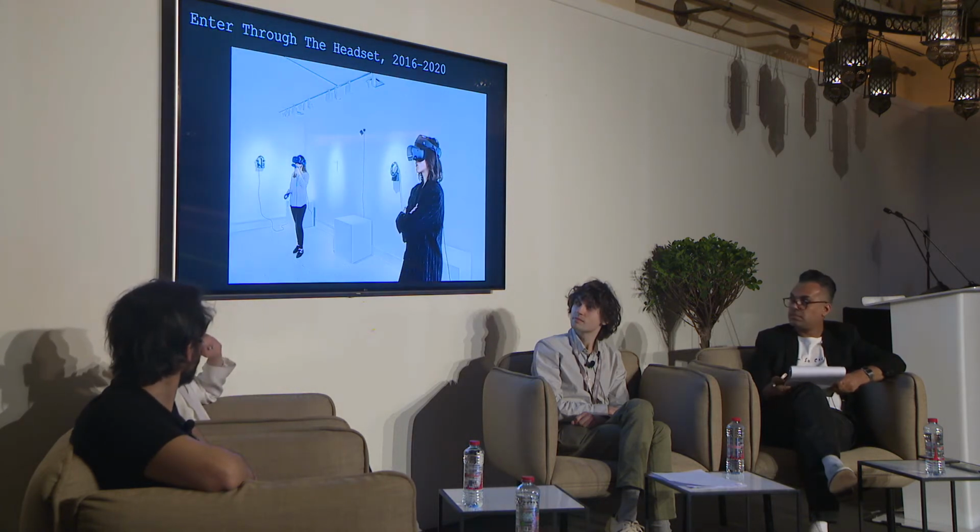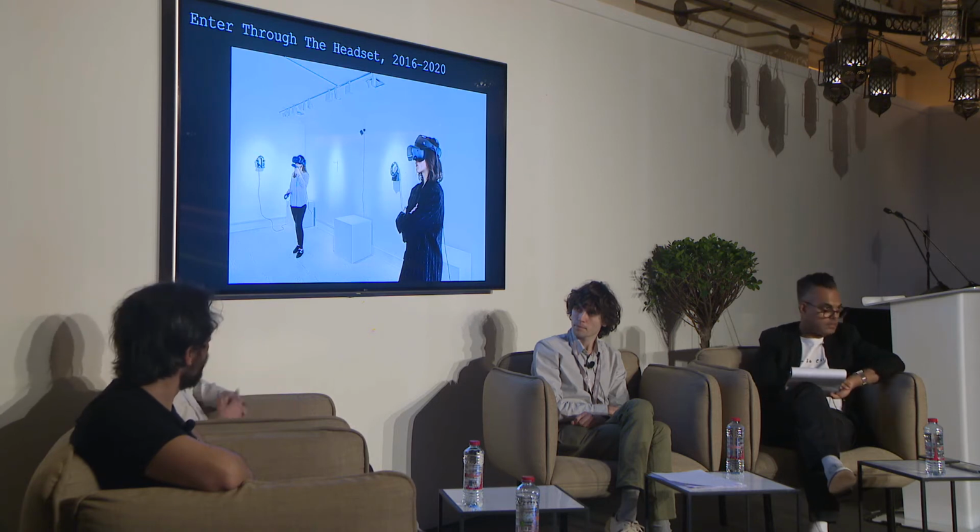So this is a picture of Enter Through the Headset. Now, initially, as we are a commercial art gallery, we would try and sell these works the same way we would sell traditional artworks, so we didn't mint our NFTs until much later on. And that was a difficult situation in terms of private collectors. Our traditional collectors weren't so understanding of collecting a file. So we mainly had institutional interest with these exhibitions. And you can see here an example of how the gallery was looking.